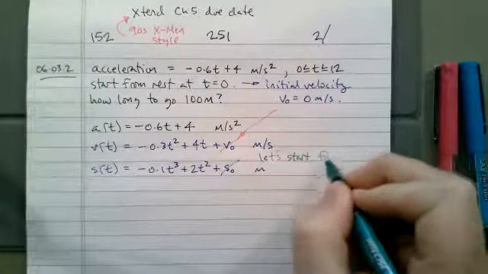Let's start from 0 and go 100 meters. We can start from wherever we want, but the question is, how long does it take to go 100 meters from wherever we started from? So I want to get rid of the s0, and I only care about this position function. So how long is a question about time to go 100 meters.